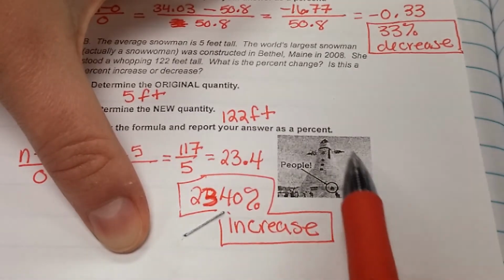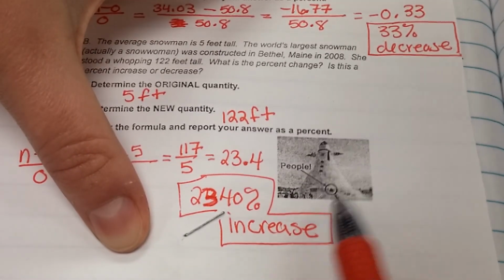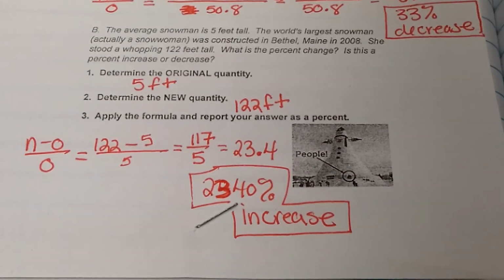You can see a picture of that snow woman right here. And these little guys right there are people, so you can see just how large she actually was.